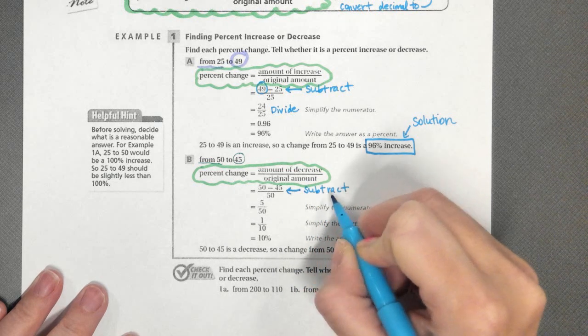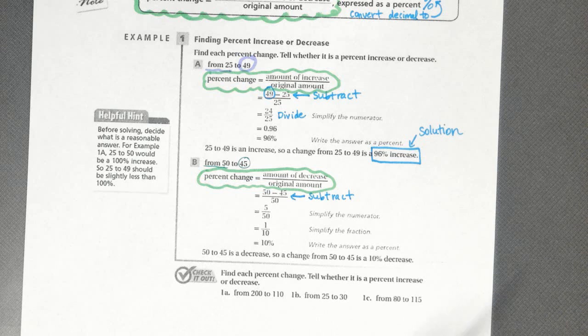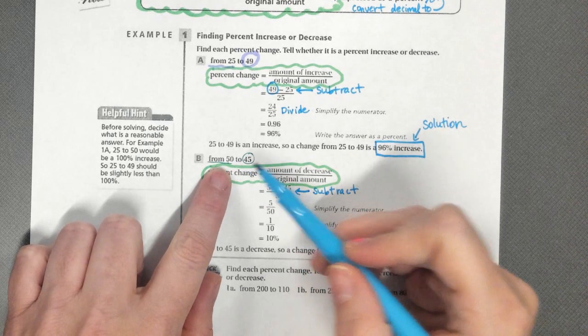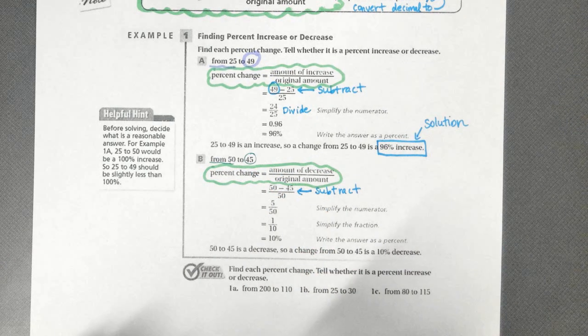Okay, so we're going to subtract. And then again, you always take the larger number. So what's bigger, 50 or 45?